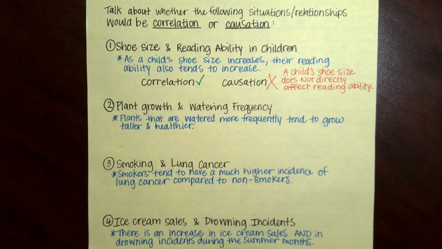Okay, let's look at number 2 now. Somebody was looking at plant growth and watering frequency. They noticed that plants that are watered more frequently tend to grow taller and healthier. So there's a couple of questions that we should ask ourselves.